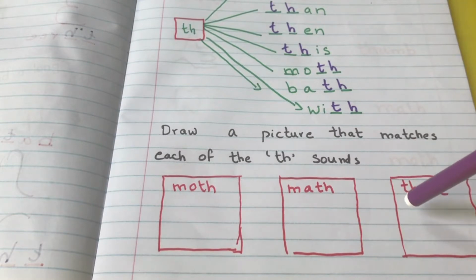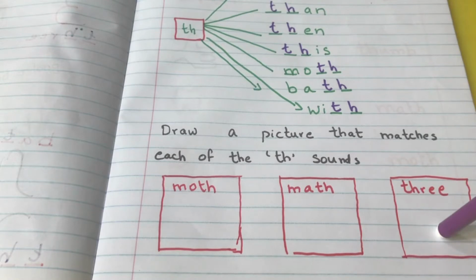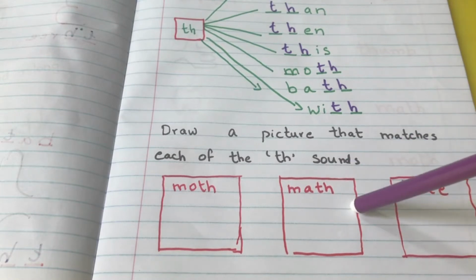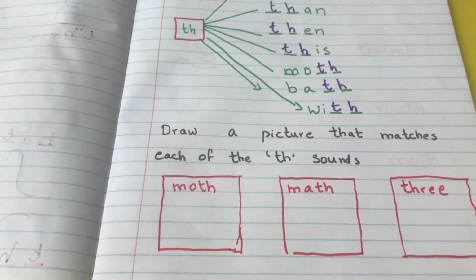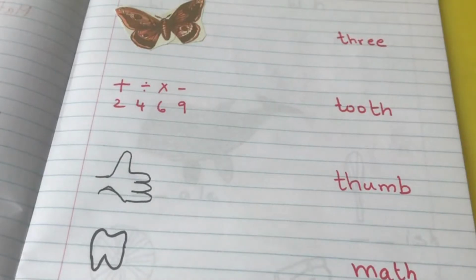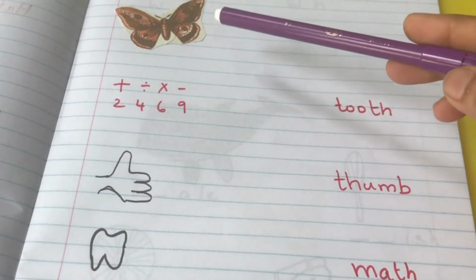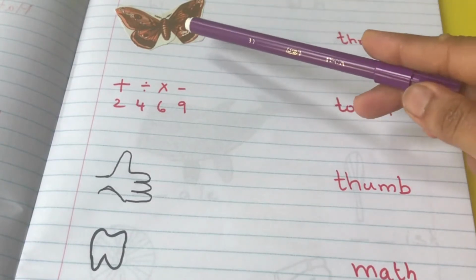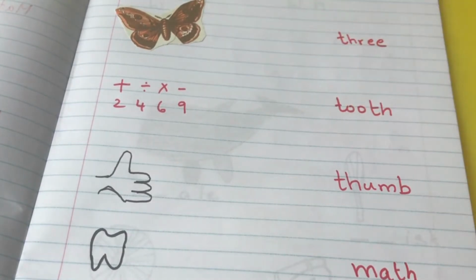The next one is tree. So he can write the number 3 in this box. This is also an activity to practice reading. The next activity sheet to practice the digraph is this one. This is just a simple one. The kid has to match the picture with the word.